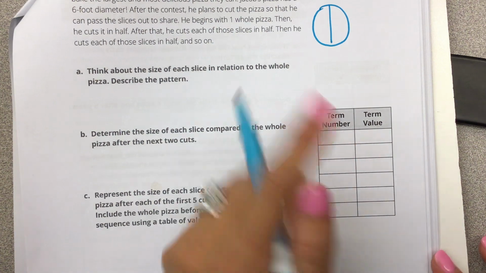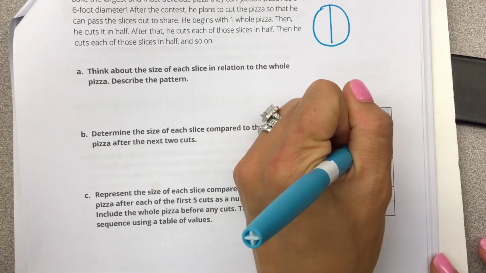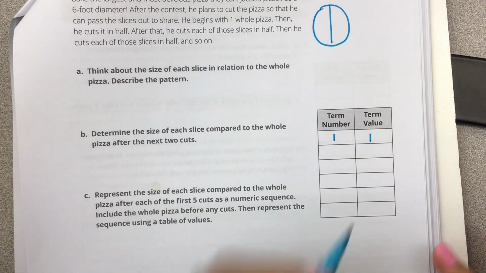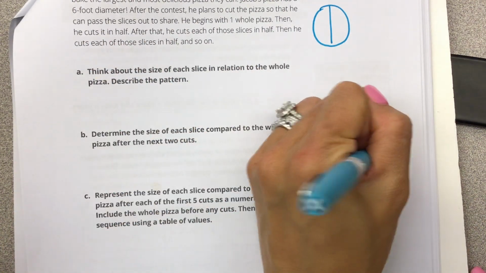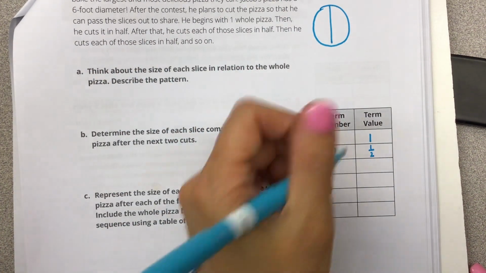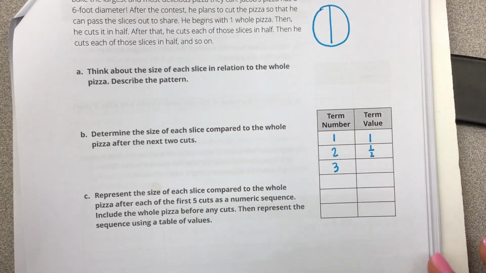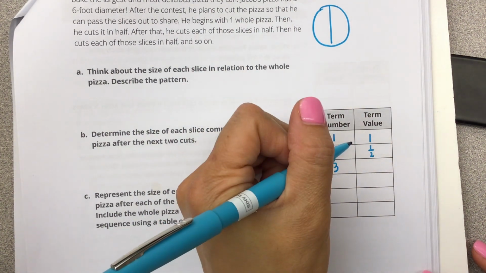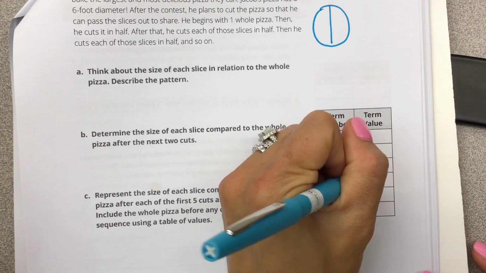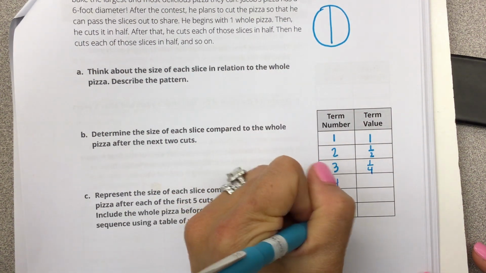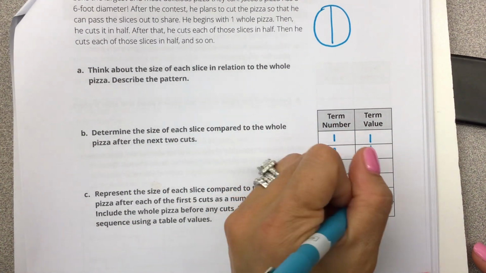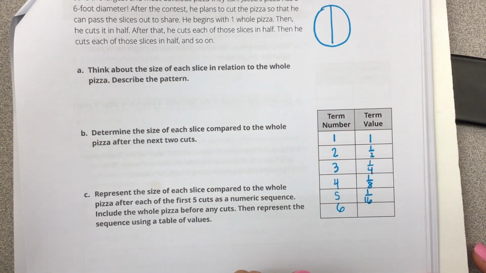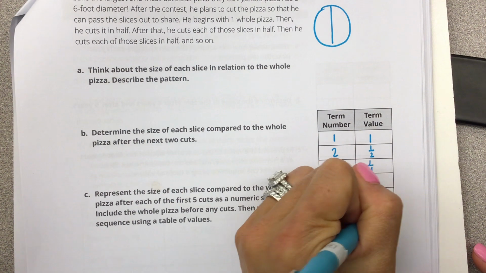So I'm gonna fill out the table first. In the beginning, he has one whole pizza. Then he cuts it one time in halves, right? So he has halves. And he cuts it another time. Those halves are cut in half. So what is that? If you cut it half in half, that's a 1/4. Cut it again, it would be an 1/8. Cut it again, it's a 16th. Cut it again, it's 1/32.